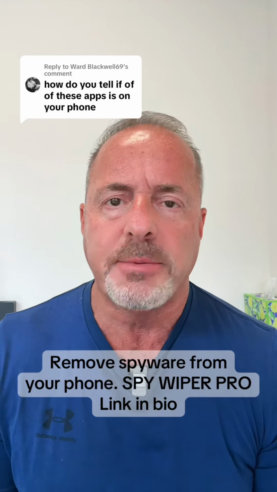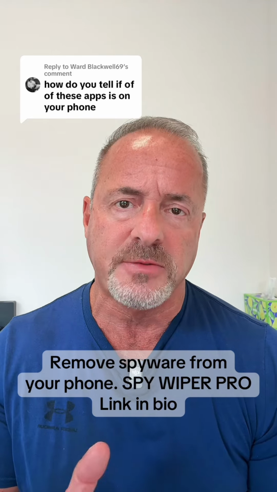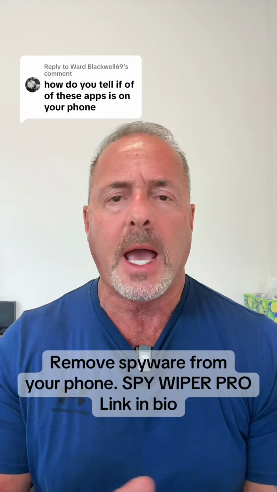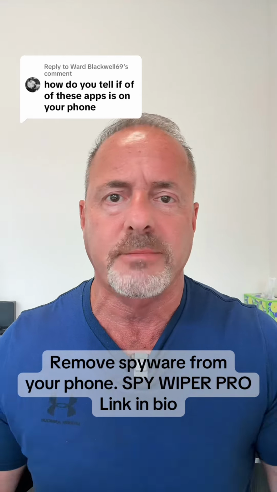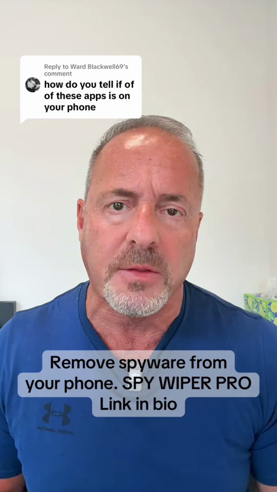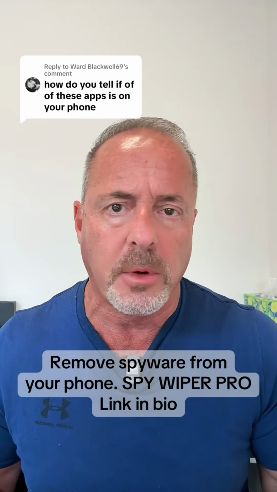How do you tell if one of these apps is on your phone? It's a good question because it's very, very difficult, if not impossible. I mean, it's easy if you know what to look for, but the average person, maybe like yourself, or 98% of the public walking around out there, would never know. They would just never know.